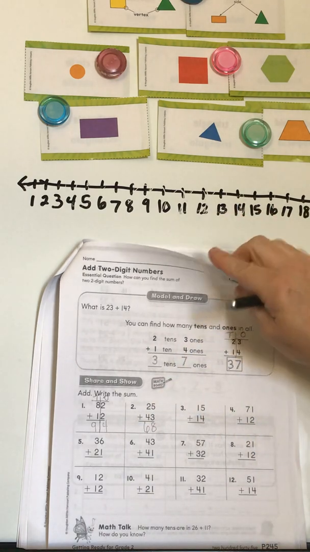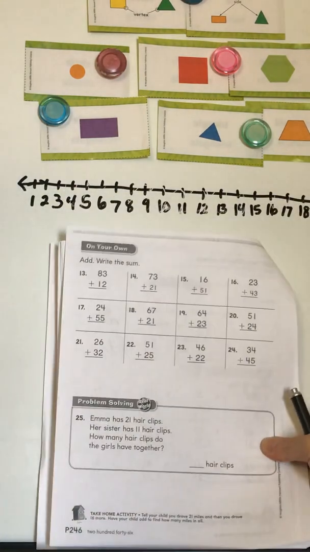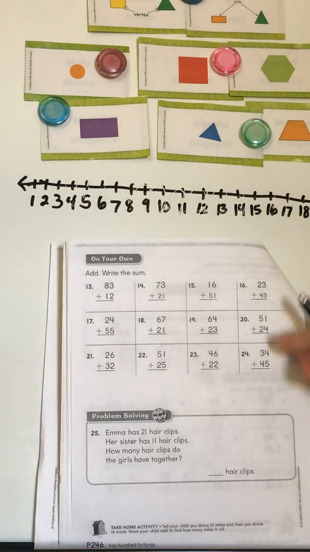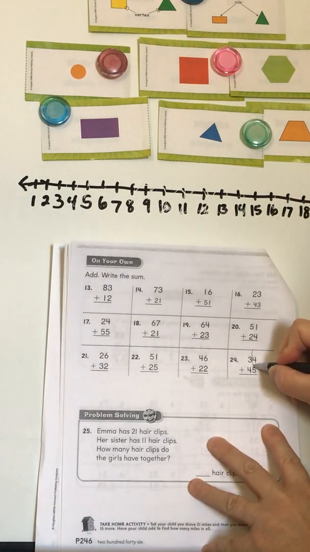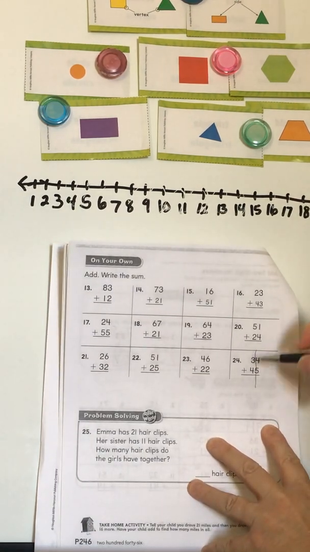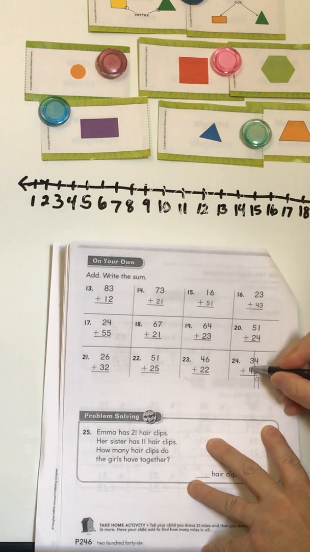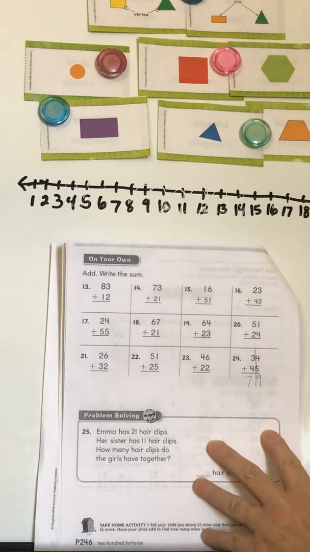Okay, and on the back, you're going to do the same thing. Okay, make sure you add your tens and your ones. Okay, so 4 plus 5 is 9, and 3 plus 4 is 7, 79.